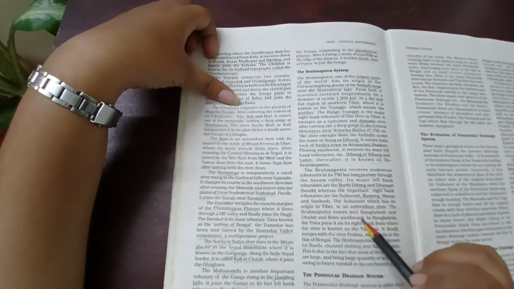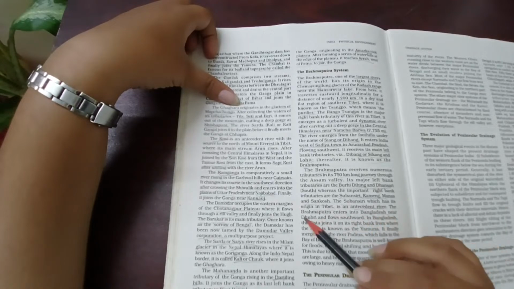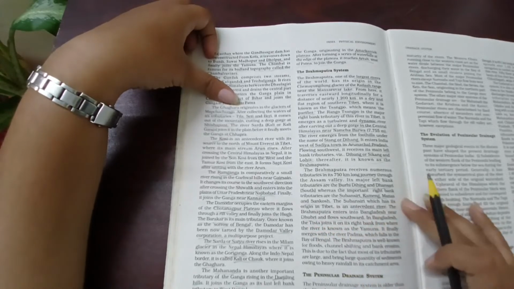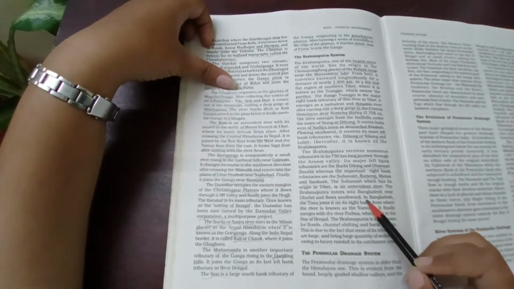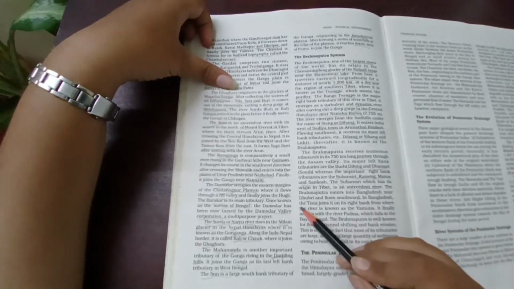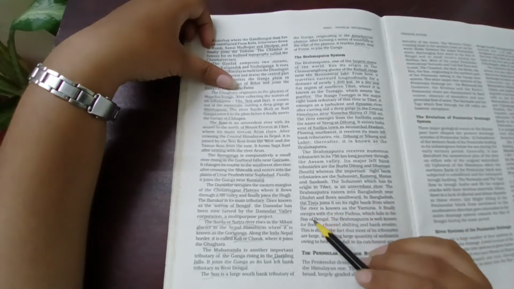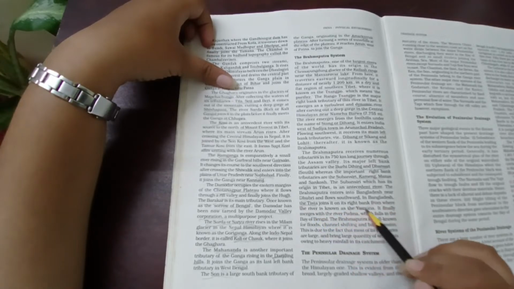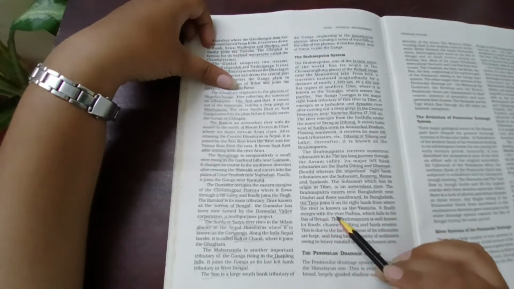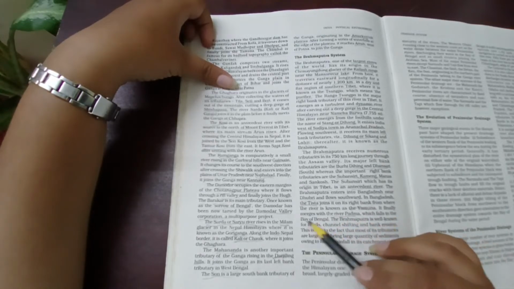The Brahmaputra enters into Bangladesh near Dhubri and flows southward. In Bangladesh, the Tista joins it on its right bank, from where the river is known as the Jamuna. It finally merges with the river Padma, which falls in the Bay of Bengal.